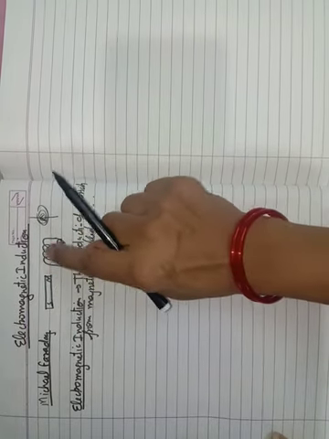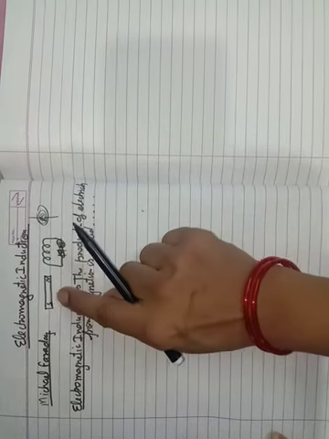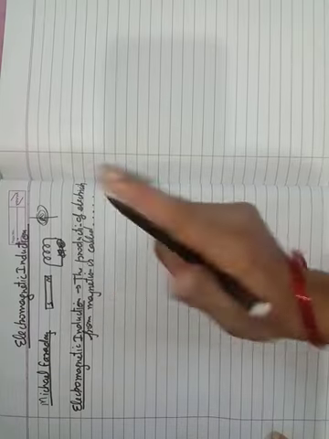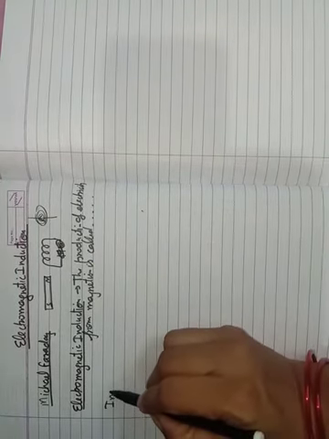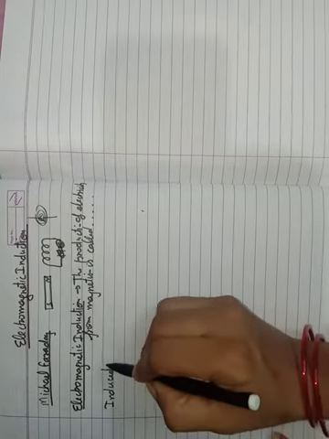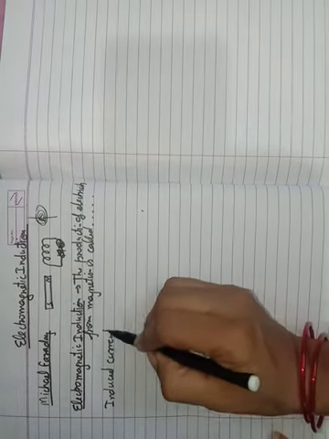This type of current which is produced by using a magnet is called the induced current. So you will also write the definition of induced current. What is induced current?